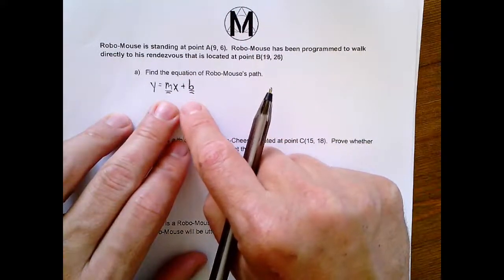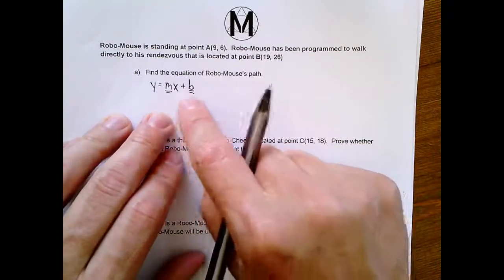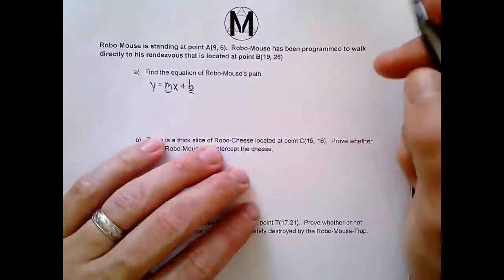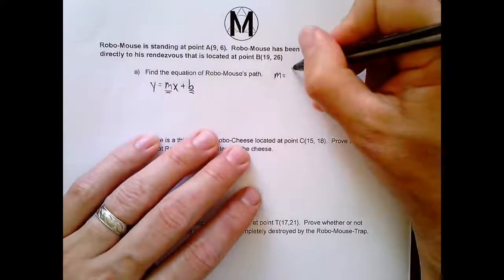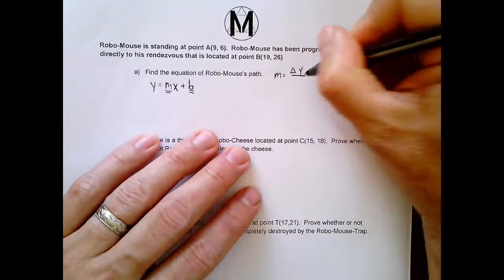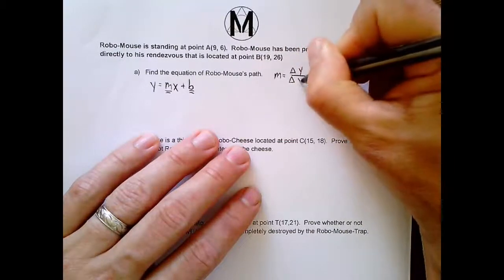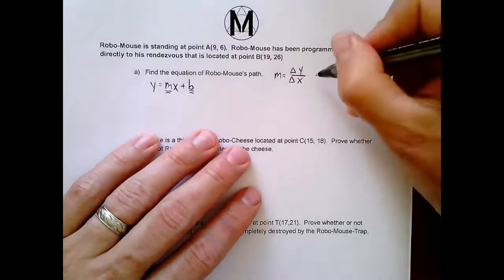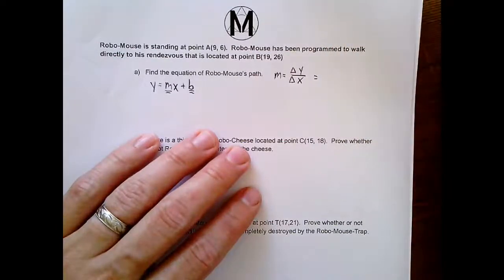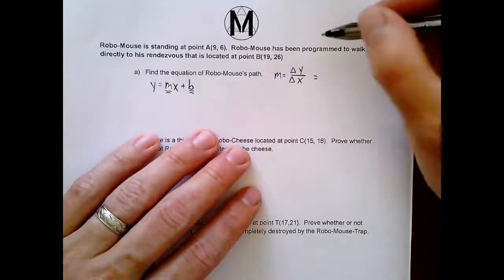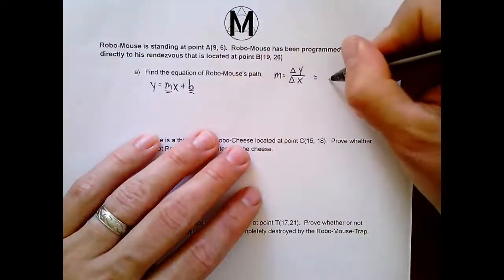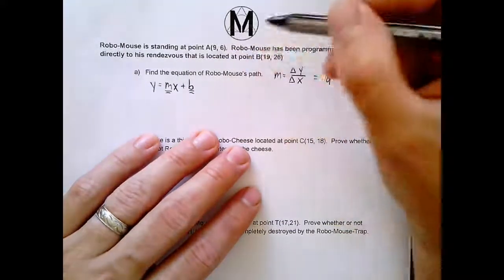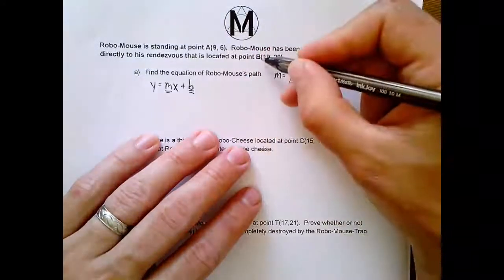A strong move here is first let's find that slope. And to find the slope, we just remember that slope is equal to the change in the y values over the change in the x values. The way we find that is you can just take A or B. The x value of A was 9, and the x value of B was 19.